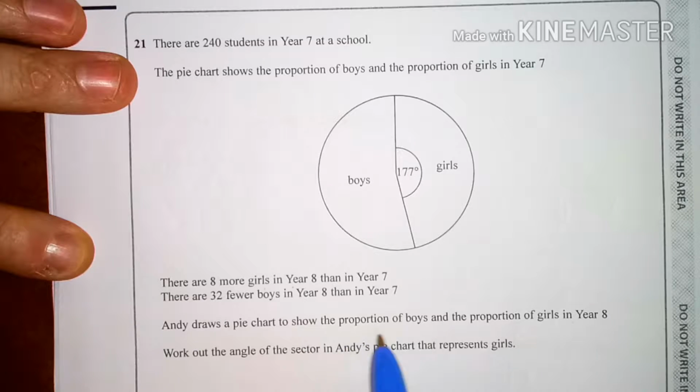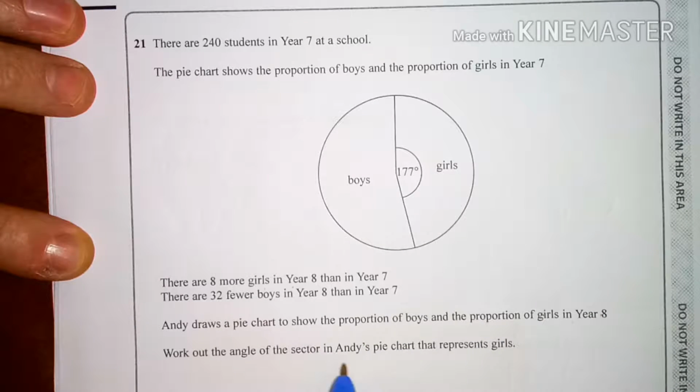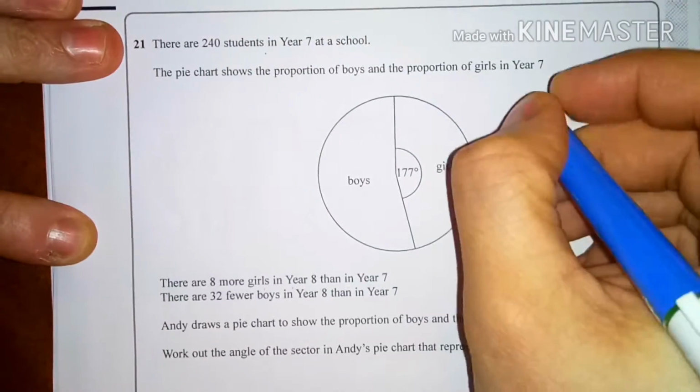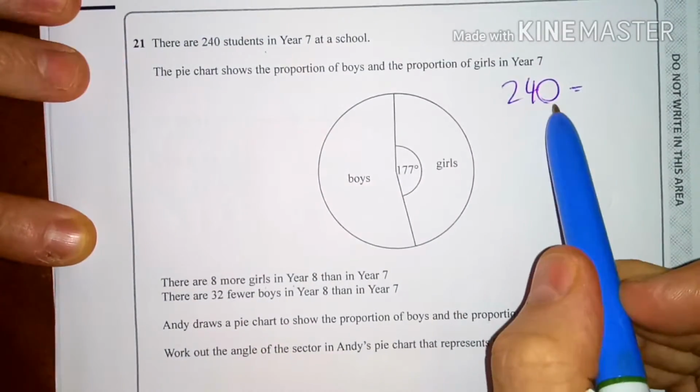Andy draws a pie chart to show the proportion of boys and the proportion of girls in year 8. Work out the angle of sector in Andy's pie chart. Right, there's a lot to this. Now there are 240 students in year 7 of school. So 240 students, we need to work out how many degrees this is.